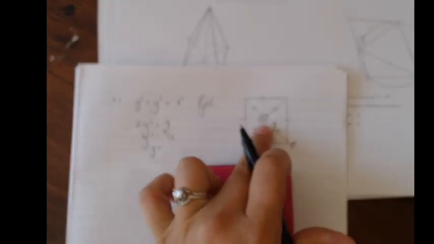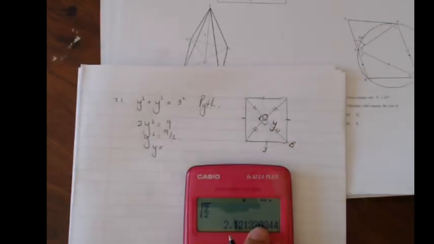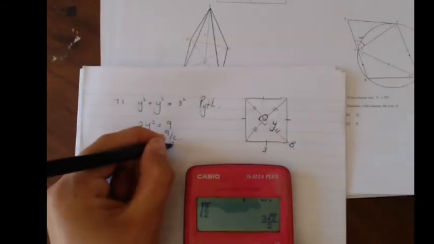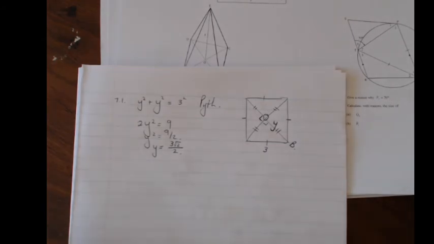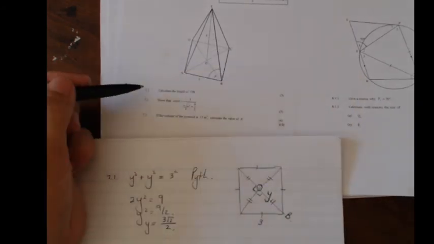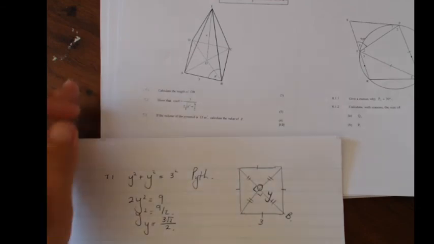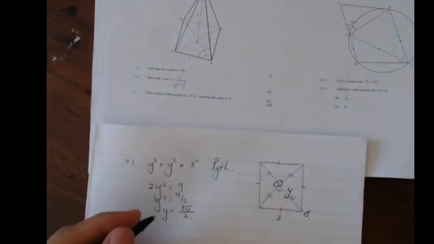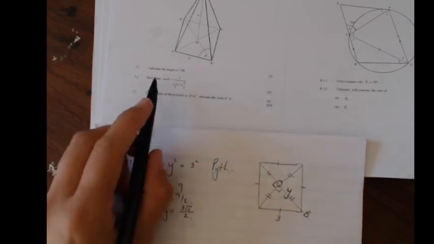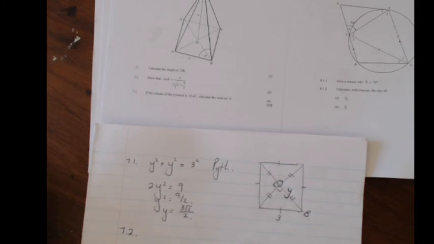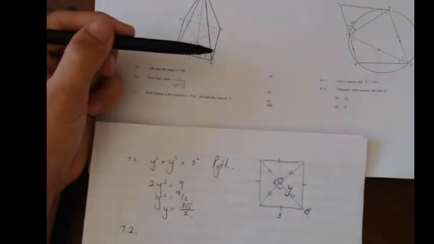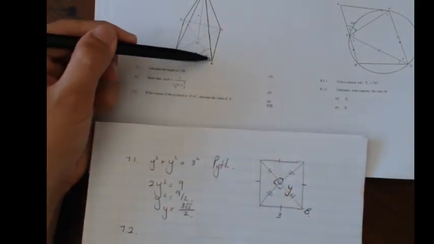I'm probably going to use this length a lot, and I don't want to keep on writing the entire unrounded thing, or round off too early, so I'm going to just keep that 3 root 2 over 2 there anyways. Okay. Alright. Calculate the length of OB. There's the length of OB. 7.2. Show that cos theta is 3 over 2 root x squared plus 9 over 2. So I have the length of OB.